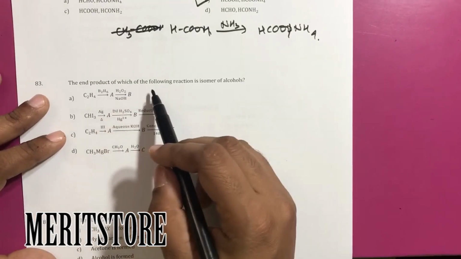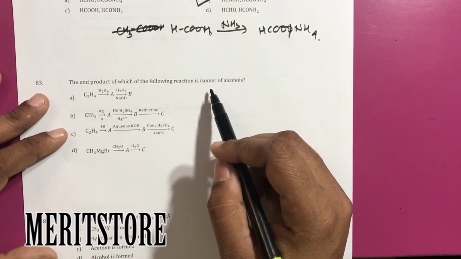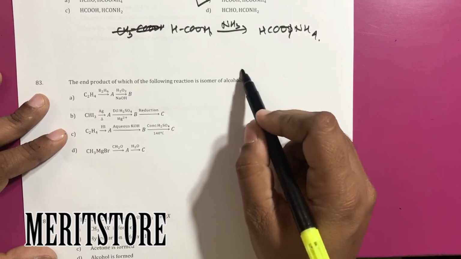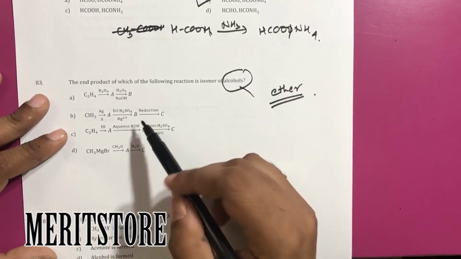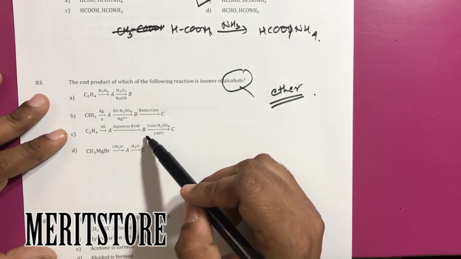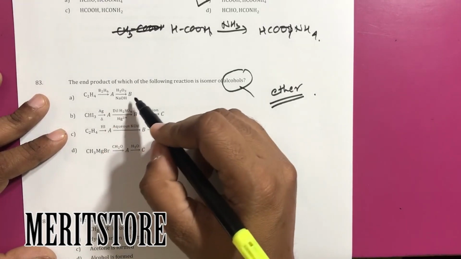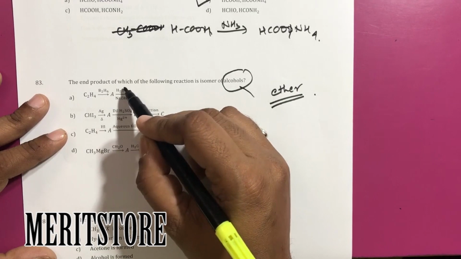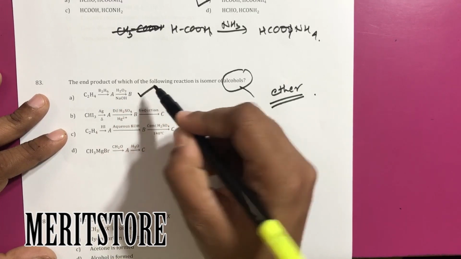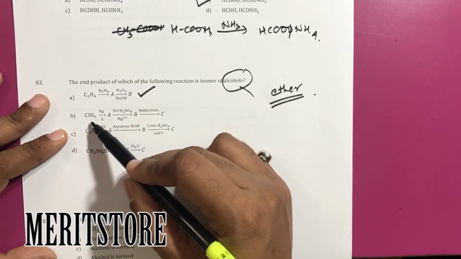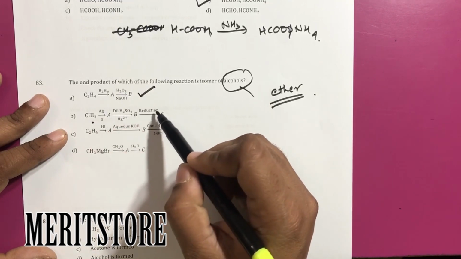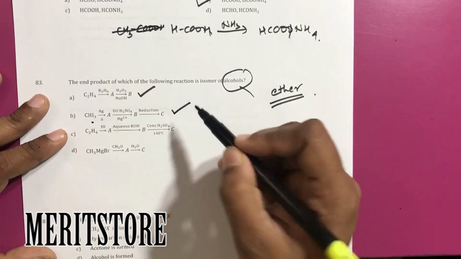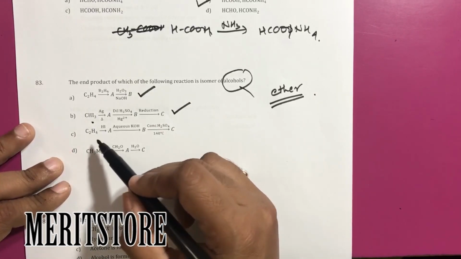Question number 83. The end product of following reaction is isomer of alcohol. Isomer of alcohol is nothing but the ether. So we need to find a method which can give us the formation of ether. If you see the first one, this is B2H6, H2O2 formation. This will give us formation of alcohol. This is oxymercuration reaction with mercury followed by the hydrolysis and reduction.